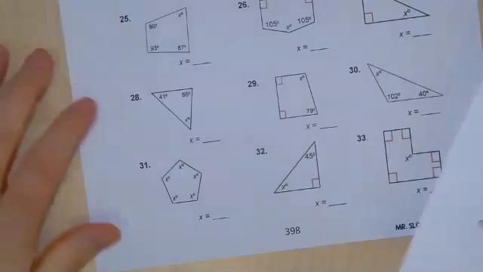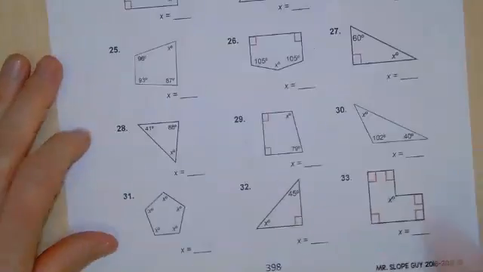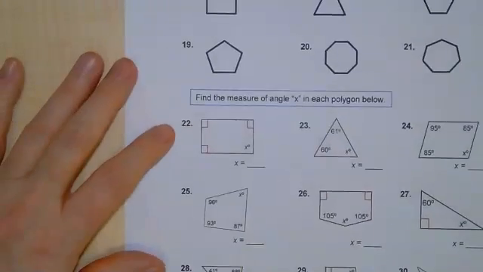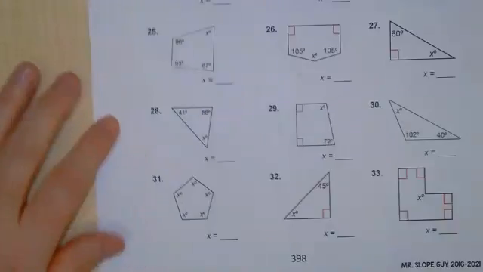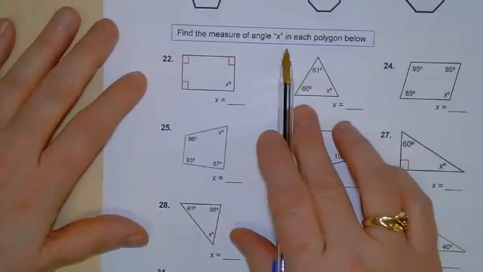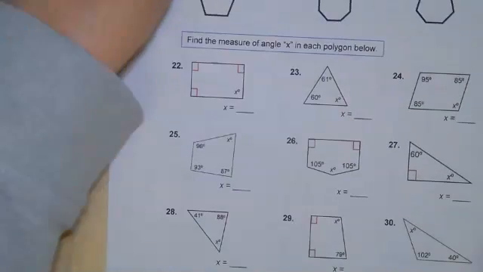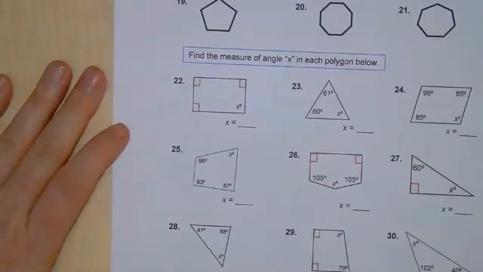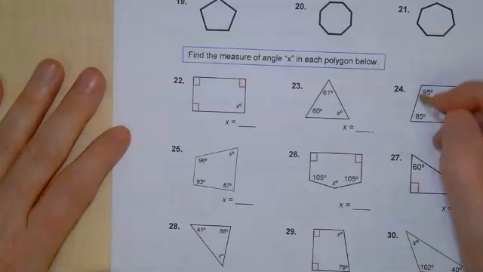All right, let's take a look at the second page. We're going to skip this. We're going to go down here. So it says find the measure of angle X in each polygon below. So let's go through a few of these. Are you guys ready? Let's start with 24.